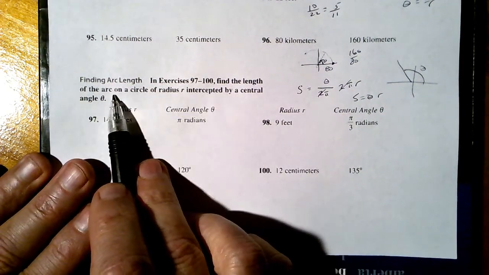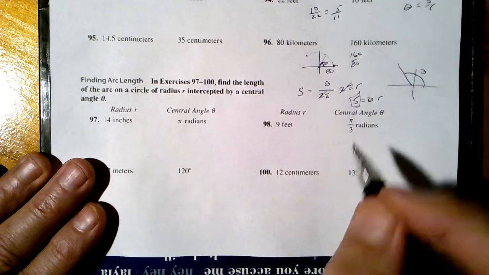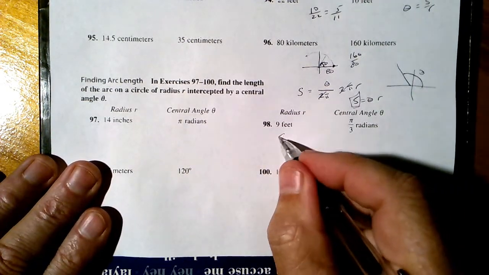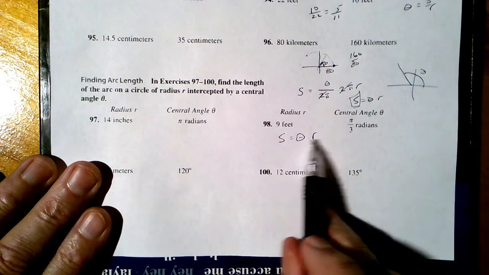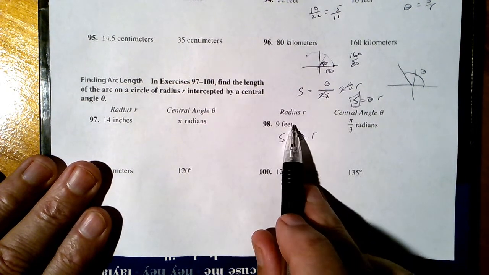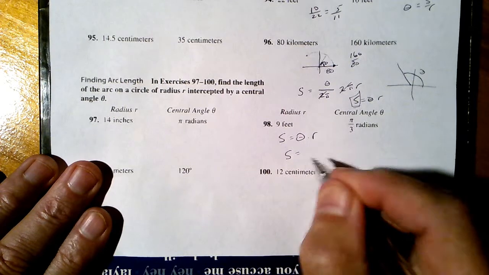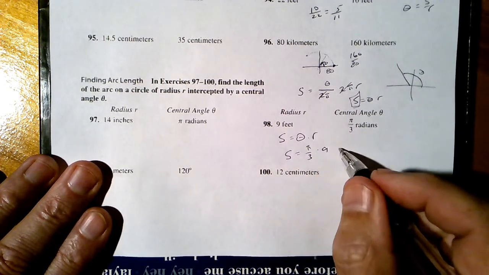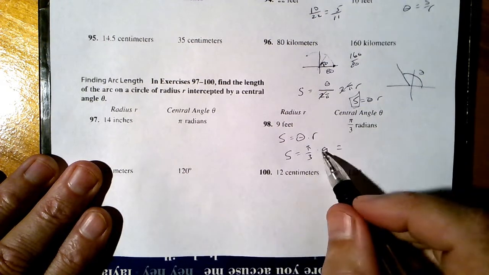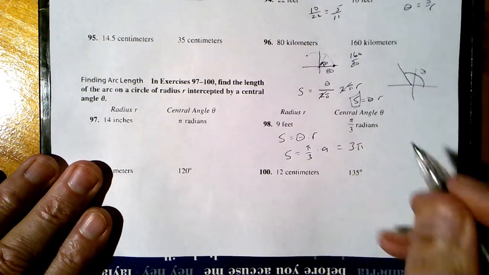Find the length of the arc. Oh, good. We want to use this. The length of the arc is theta times r. I don't even have to make an algebra adjustment with that. r is 9. Theta is pi on 3, and it reduces to 3, we just get 3 pi.